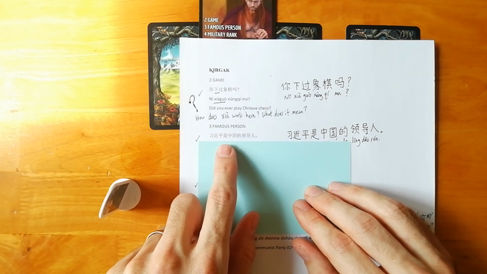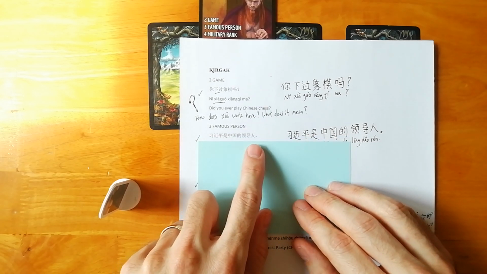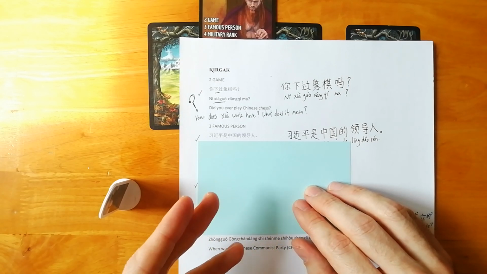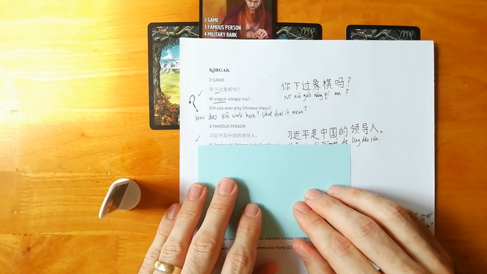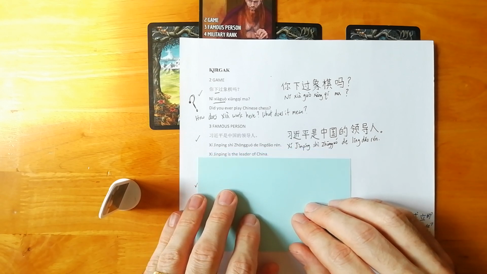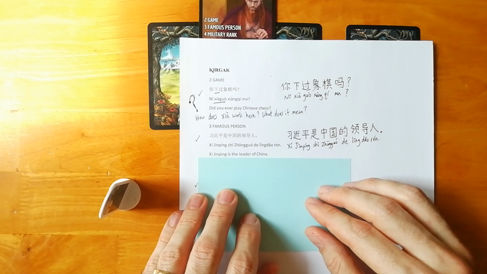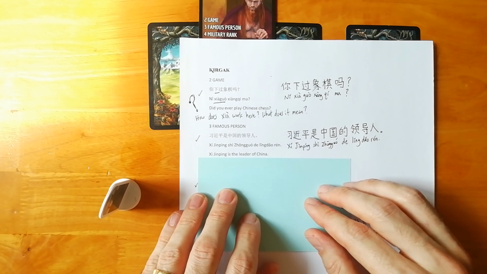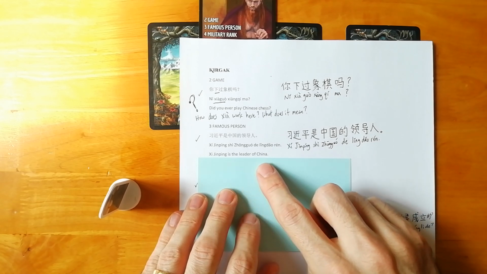习近平是中国的领导人. Xi Jinping is the leader of China. 习近平是中国的领导人. Okay, I'm always in a state of improper tones. I can always work on those. Xi Jinping is the leader of China.